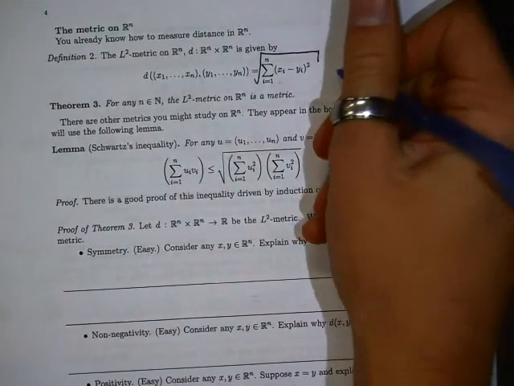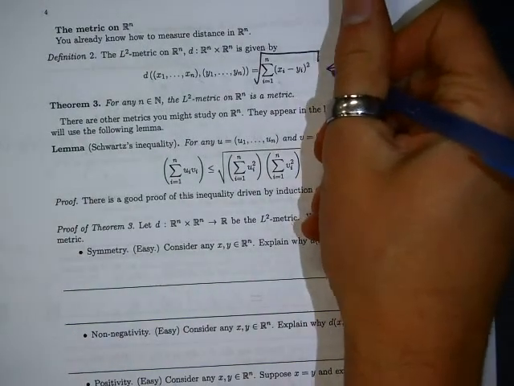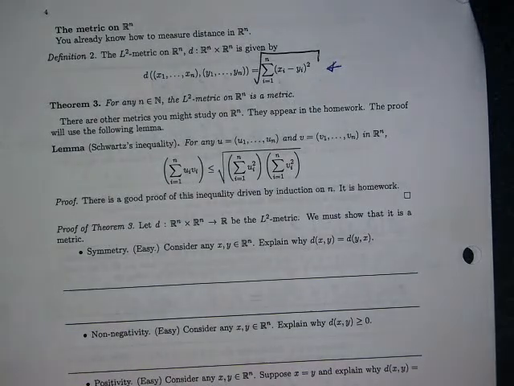So, maybe we'll even just say ideas. Then using that distance function, why should that be symmetric? Why should I be able to switch the roles of x and y? x minus y squared is the same as y minus x squared. So you check that each term of the sum has the property that you can interchange the xi and the yi. There you go.